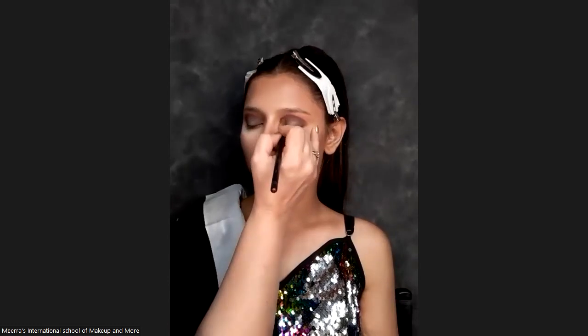The brush is going over the eyeball only, where the crease will come properly.